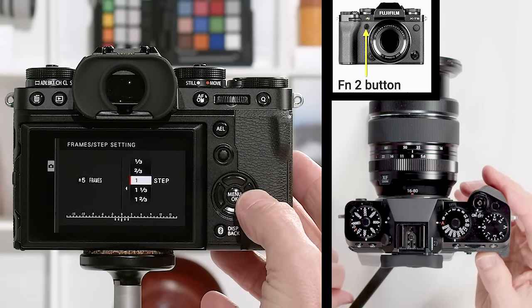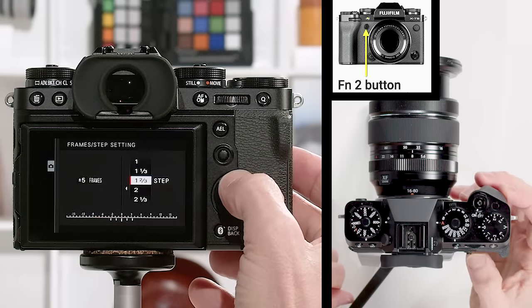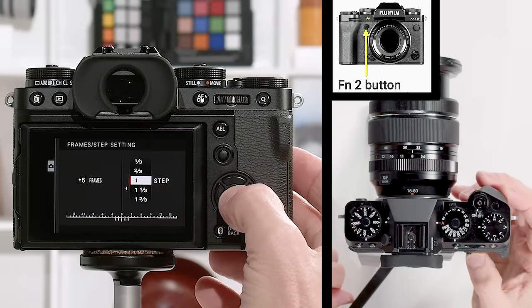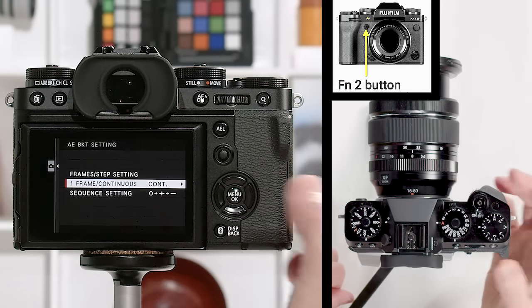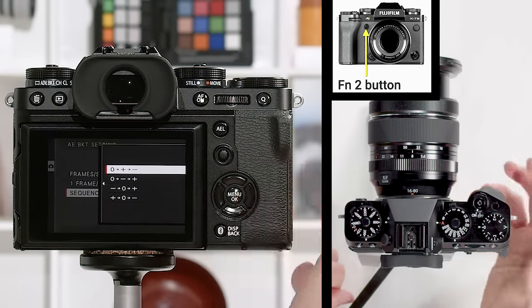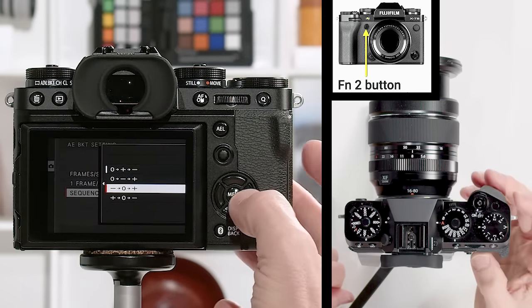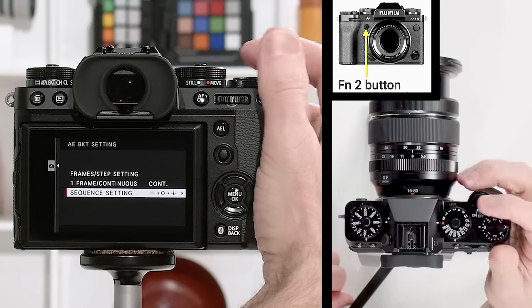You can actually see down along the bottom of the frame what that looks like when you do more or less and how much coverage you're going to get. And 1 frame or continuous, as I said, I like continuous, we'll do that. I don't want to shoot the normal one first. I want to shoot the darkest one first up to the brightest one, so it's all in order right there.